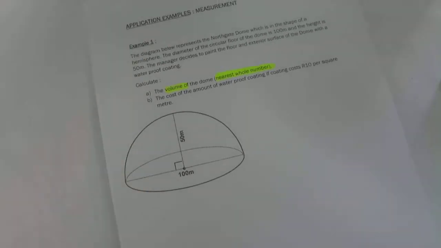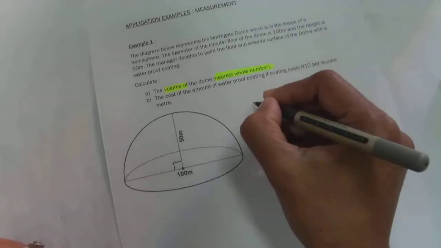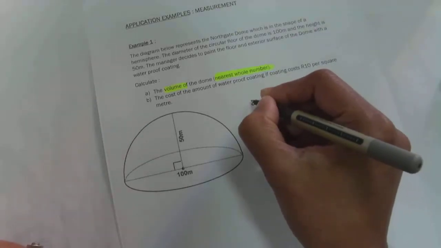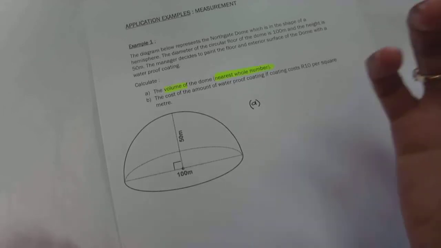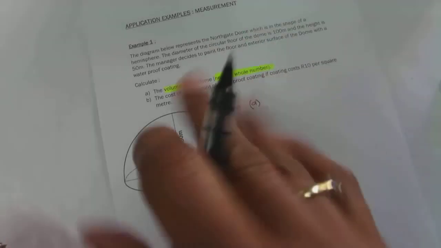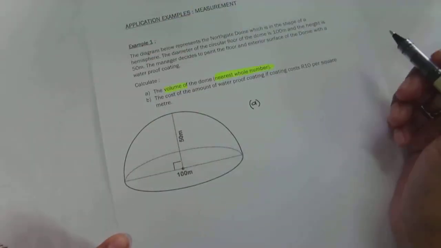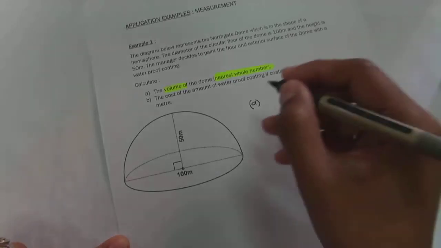We will start by writing down the formulae. So A, when you're dealing with a hemisphere, whether it's a hollow or solid hemisphere, the volume is not affected because it's still holding the same capacity. However, when you deal with surface area, then there's a difference in the formula. So now let's focus on the volume.